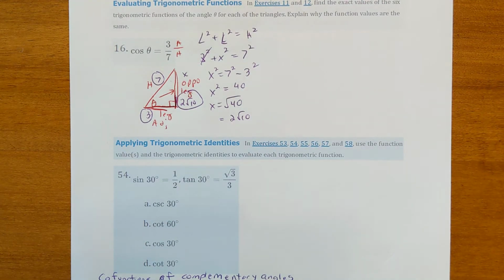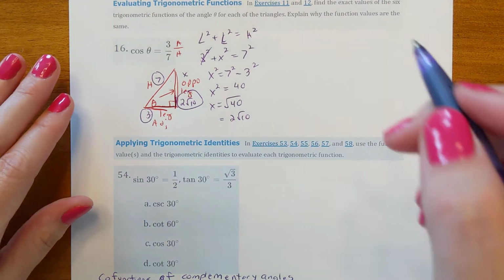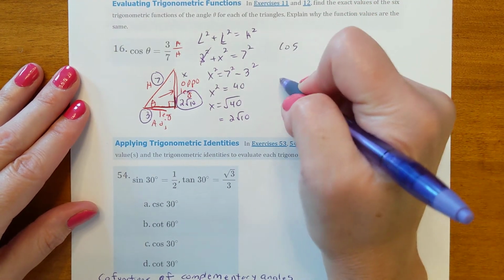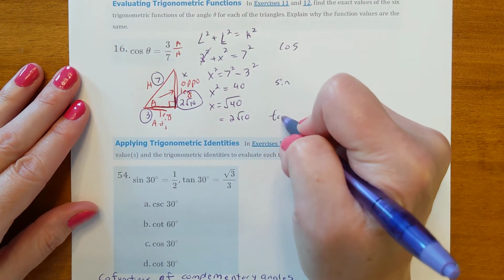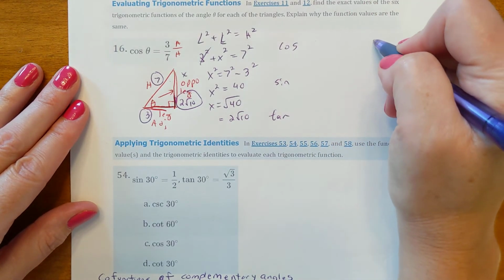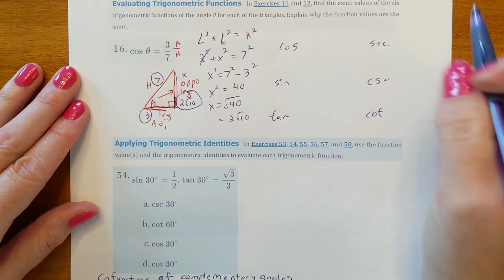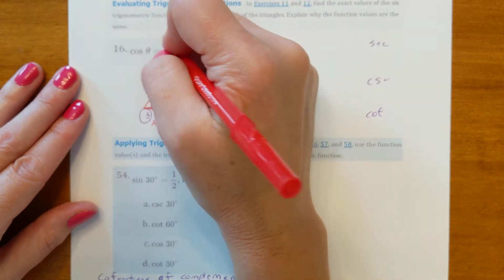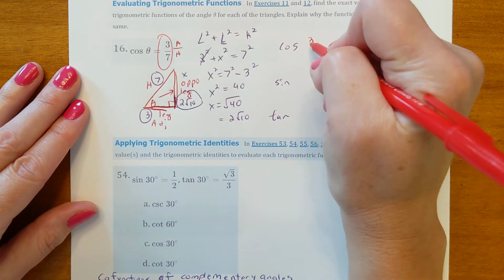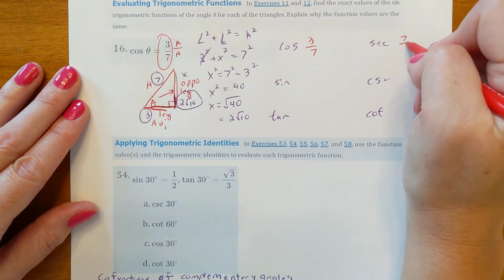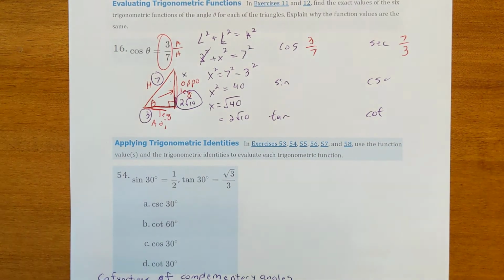And they want us to do what we did before, find all 6 of them. So again, we've got cosine, sine, tangent, and then the reciprocal of cosine, secant, cosecant, cotangent. All right, they gave us cosine. Cosine's 3/7. So that's 3/7. And we got the secant, flip it over, that's 7/3.